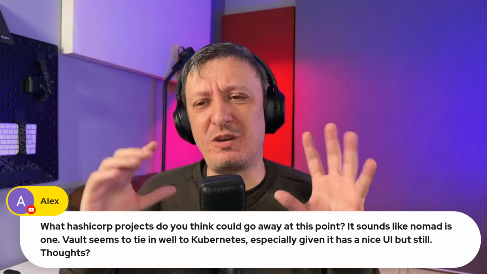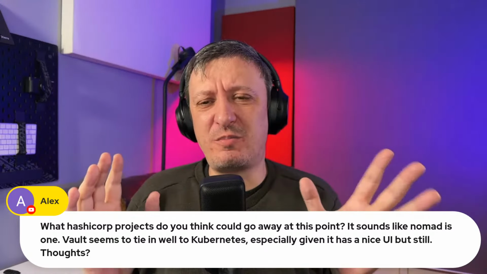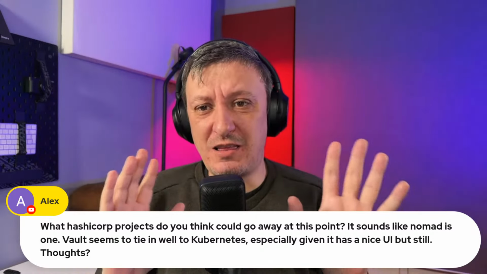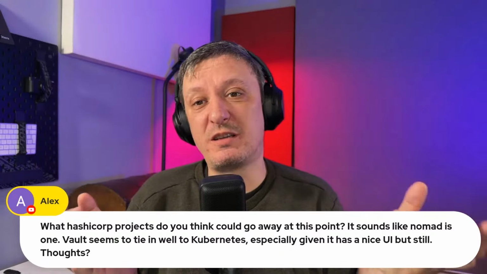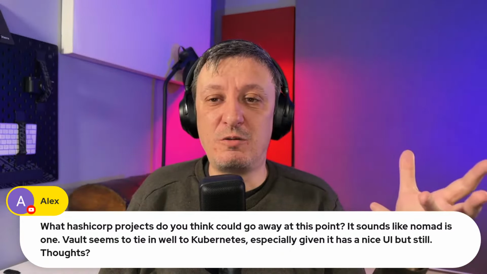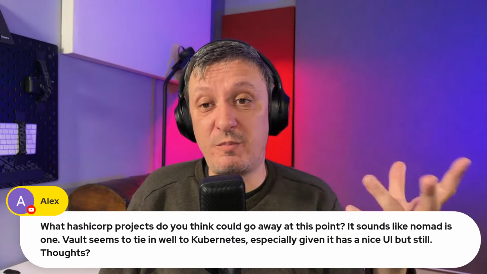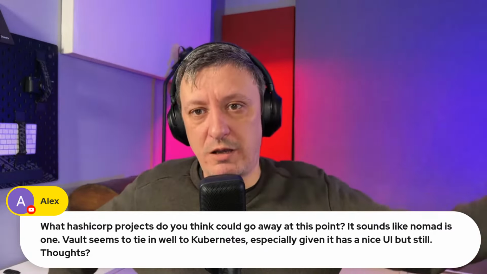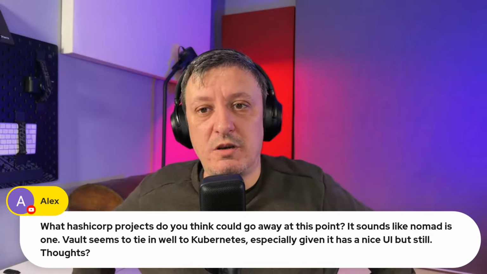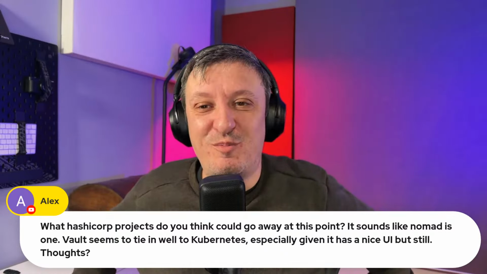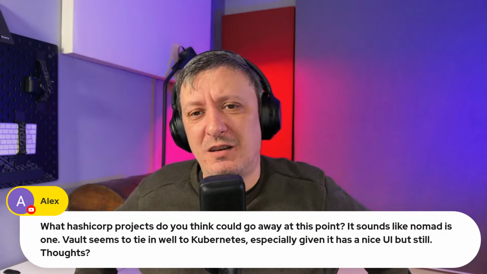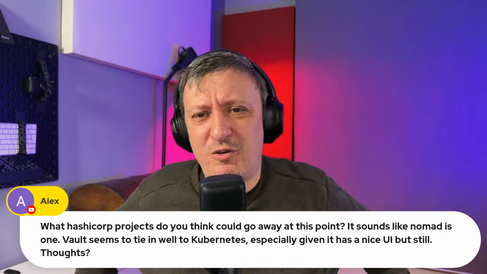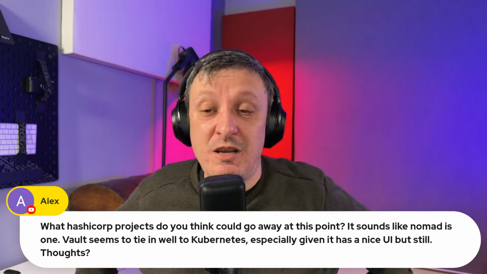But the thing with HashiCorp is that they have amazing tools. I love HashiCorp. It's one of my favorite companies. It's just that Vagrant is still very useful for many, but I don't think its usage is growing. I might be wrong. If you use Cluster API, you will be using Vagrant and Packer if you're on-prem and building your images. So they're all great tools.